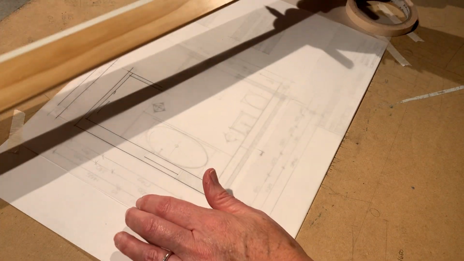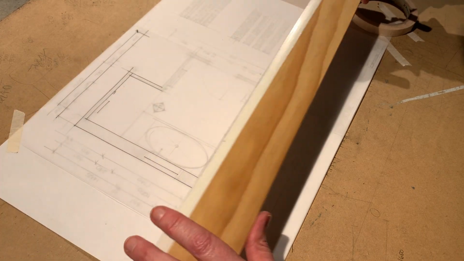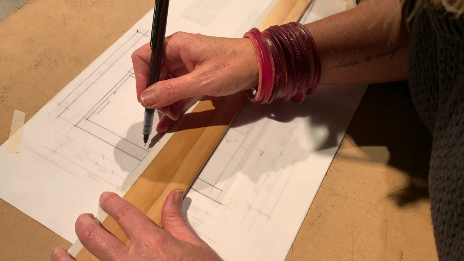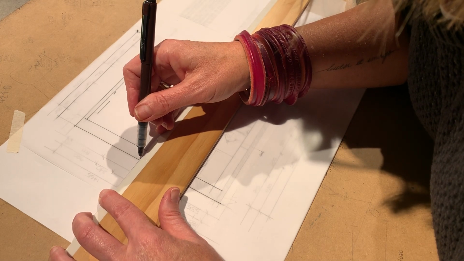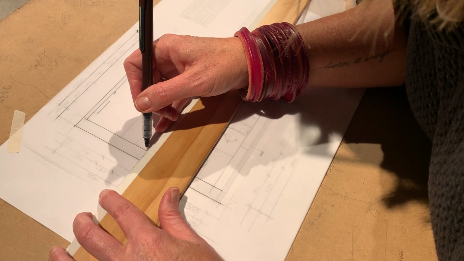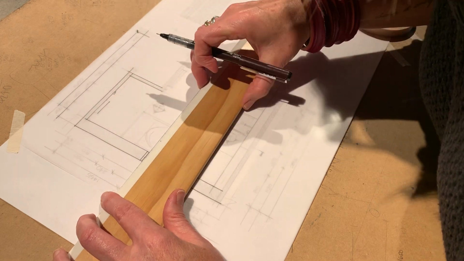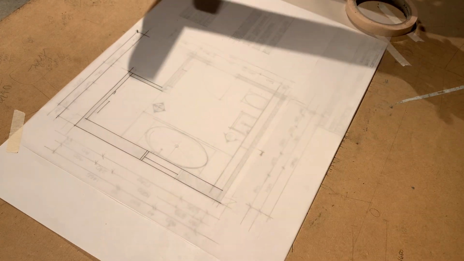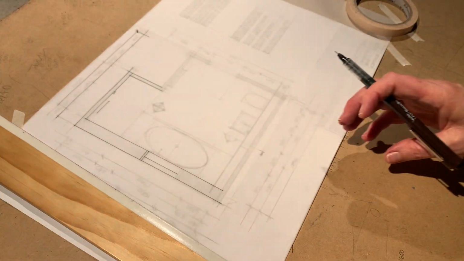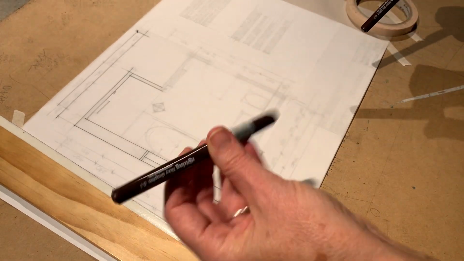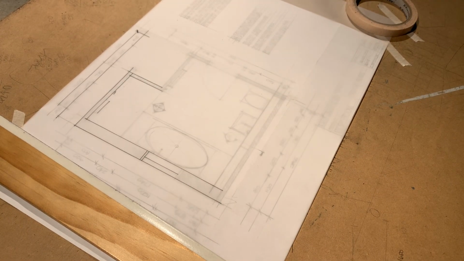I just want to put in this arc here. Okay, so we'll be going all the way around, but I'll just do this bit just to show you. So I've done that in my finest one.